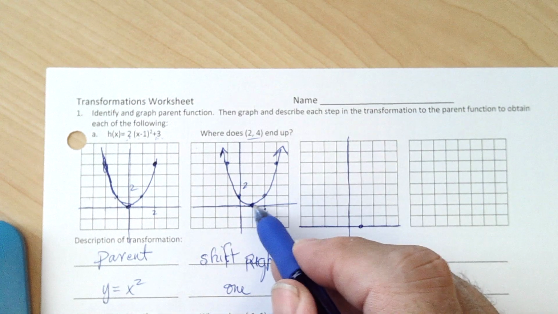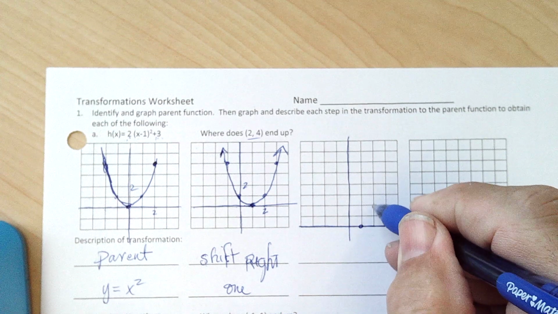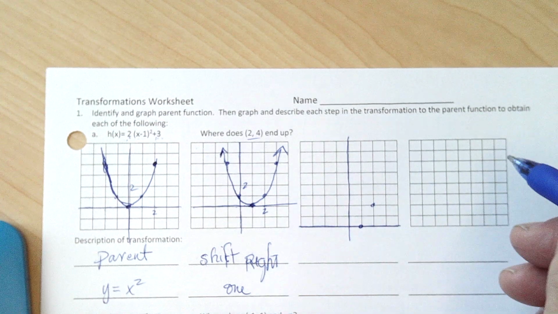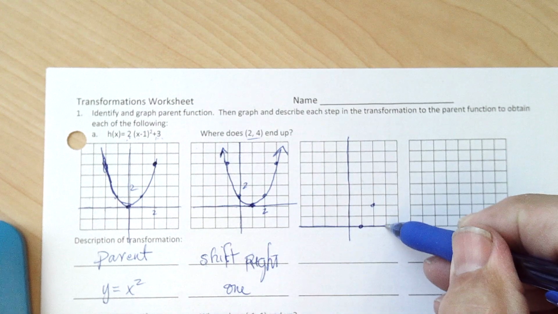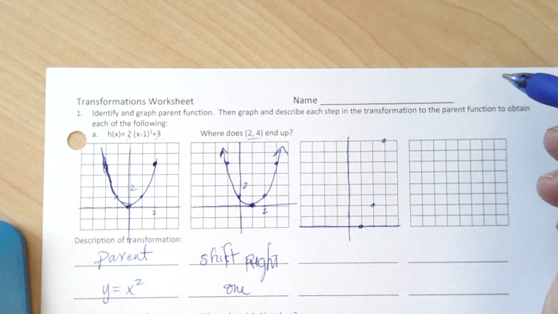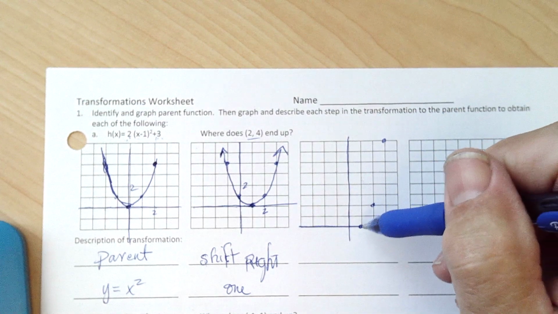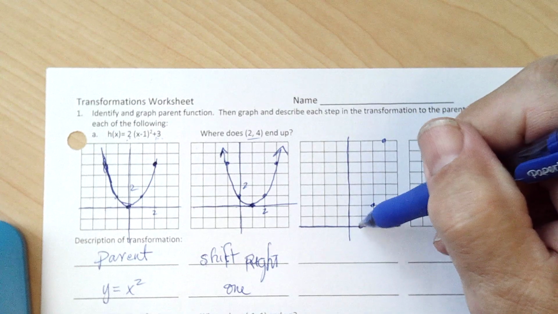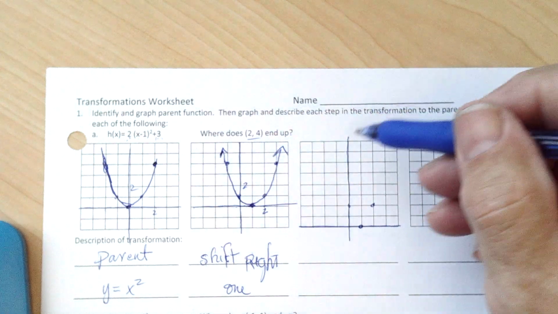This one that was at 2, 1, that was up 1, goes to up twice as far, so it'll be up 2. And at 3, 4, it's going to be at 3, 8, twice as far from the x-axis. So if you want to, you can think of doubling the y-coordinates for all the points, keeping the x-coordinates the same.